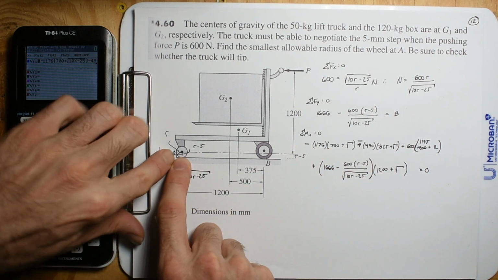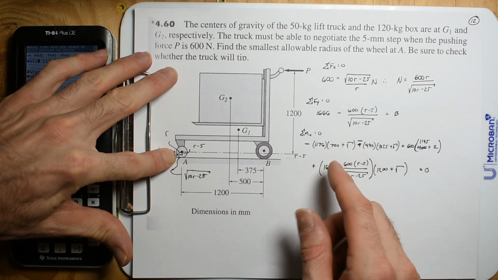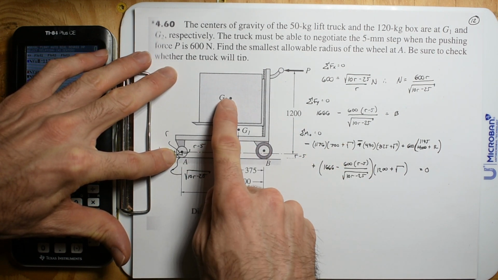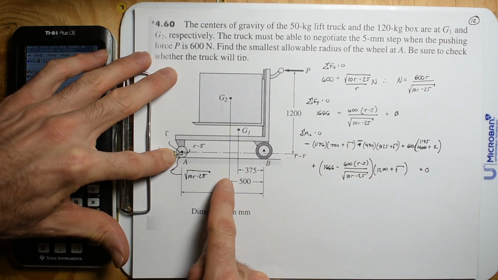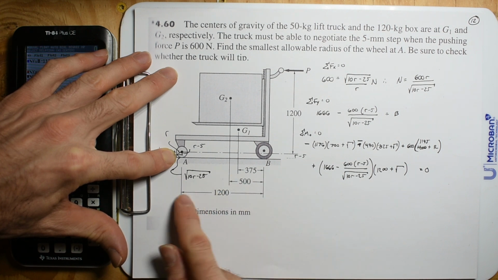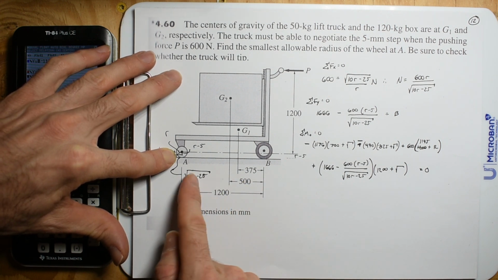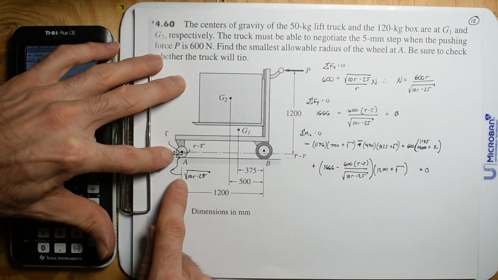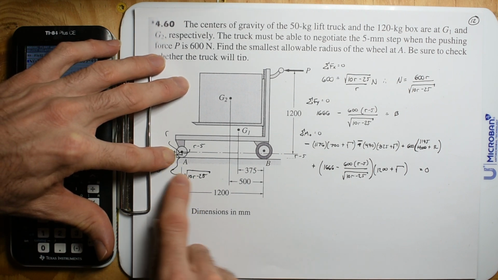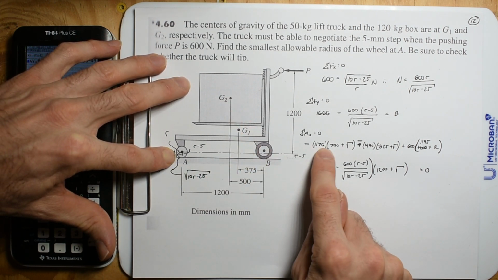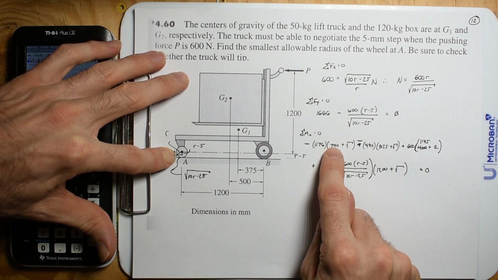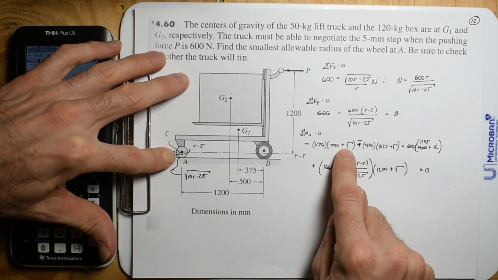We're going to sum the moments from this point, and again, that's the crazy way. You have to take this weight. It's a distance of 700. You even have to subtract 500 from 1200 just to get that distance. But then you have to add that little extra. That's insane. So this weight multiplied by the distance is 700 plus the square root.